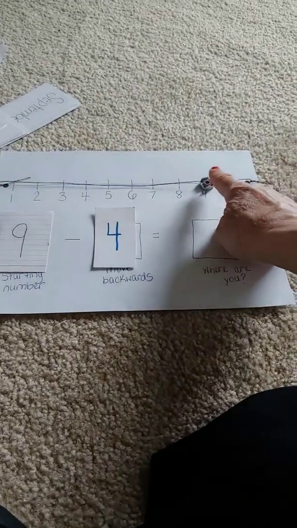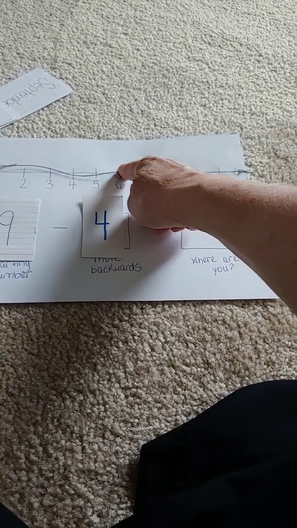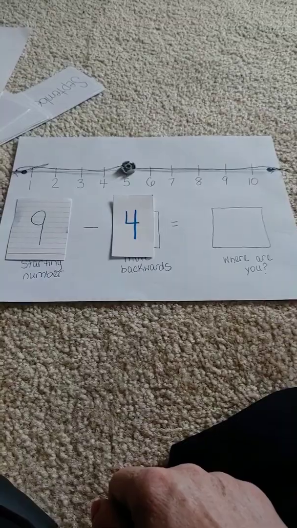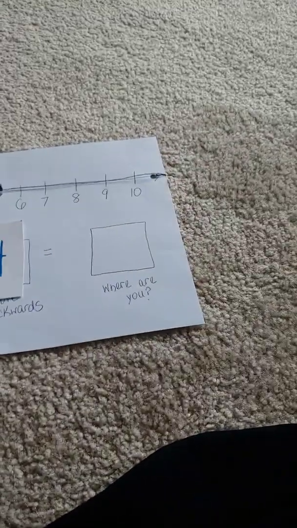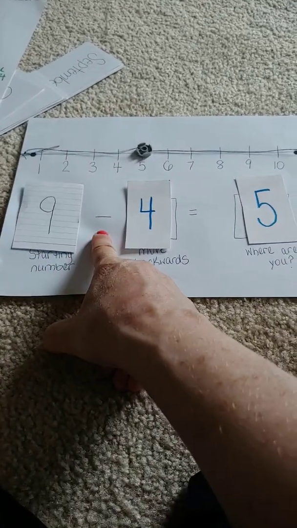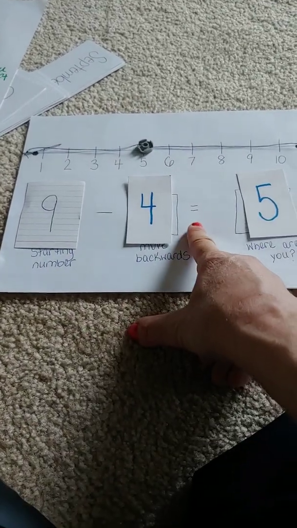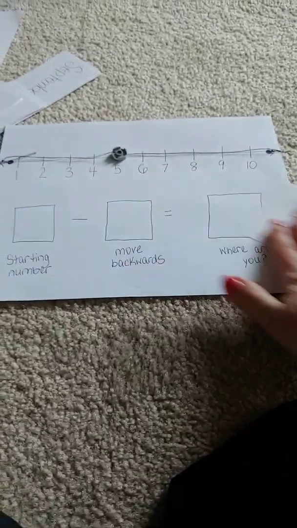So I'm going to move 4 spaces. 1, 2, 3, 4. So I landed on number 5. So my answer is 5. So we have 9 minus 4 equals 5. Take those away.